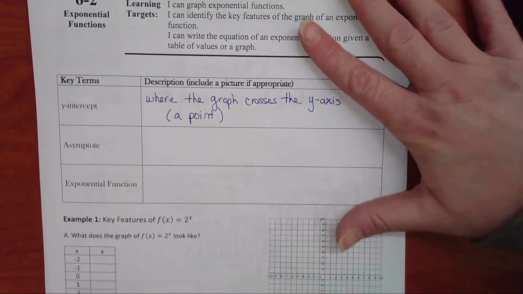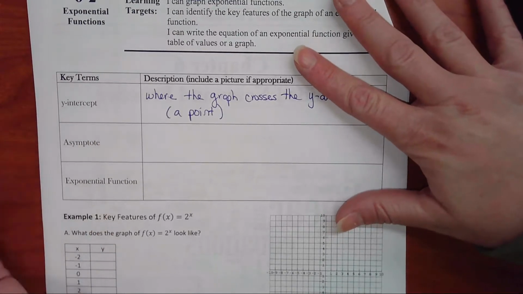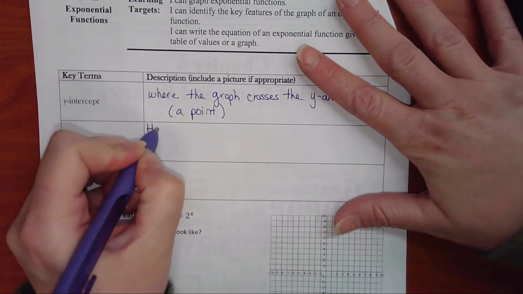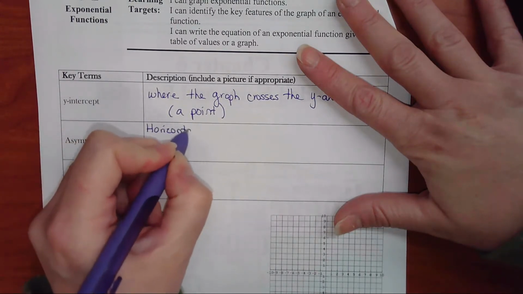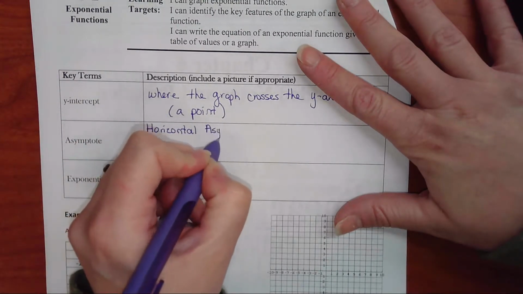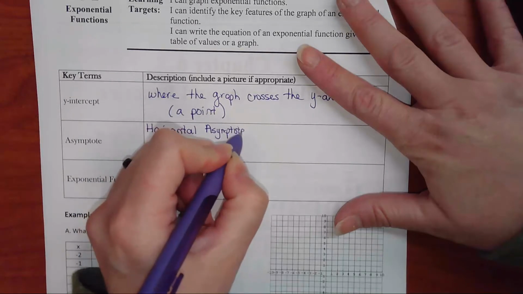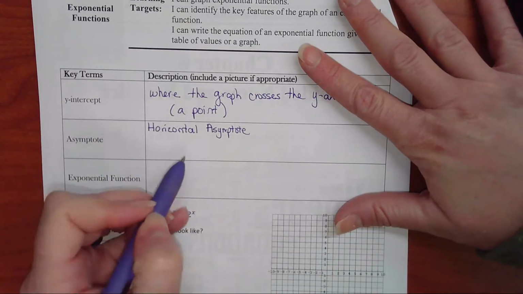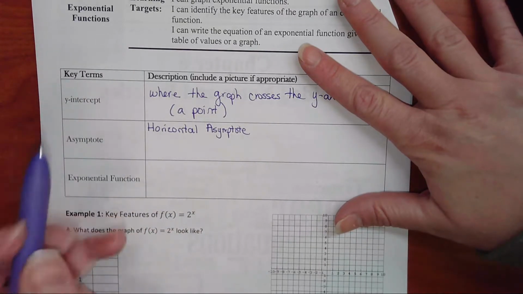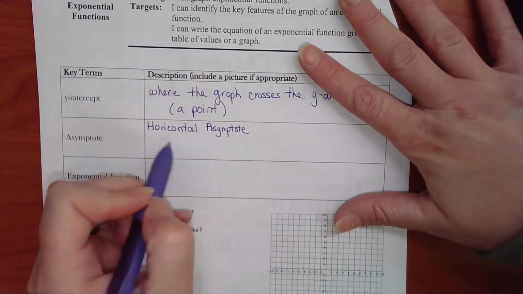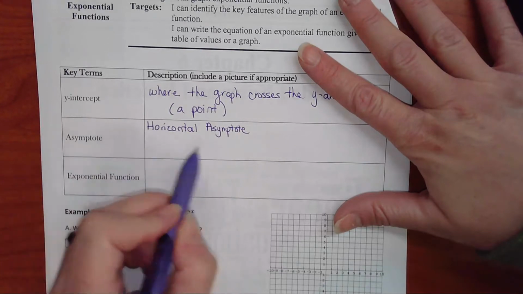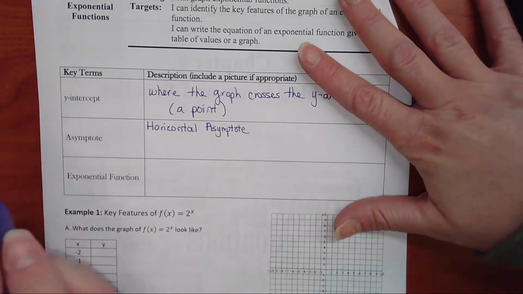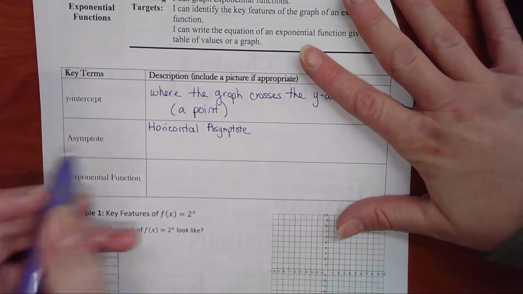The next thing is an asymptote. So this is new for you. And what an asymptote is, we are going to only deal with horizontal asymptotes. Horizontal is left and right, okay? Just in case you didn't know. So what you're going to have to figure out today is what is the line that goes left and right that your graph gets really close to, but it never actually touches. That's what an asymptote is.